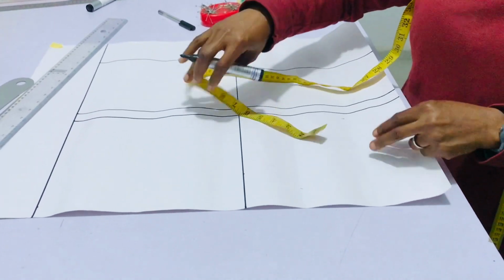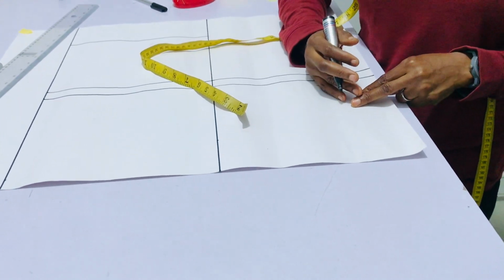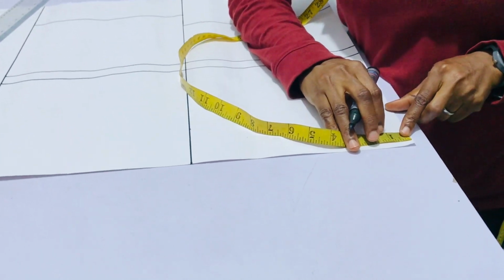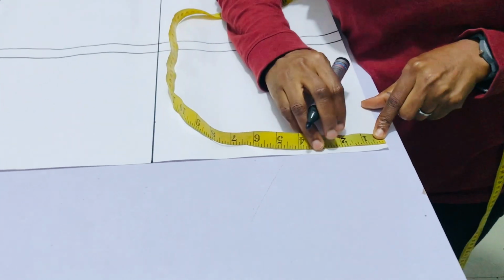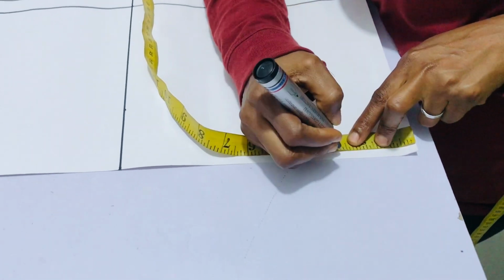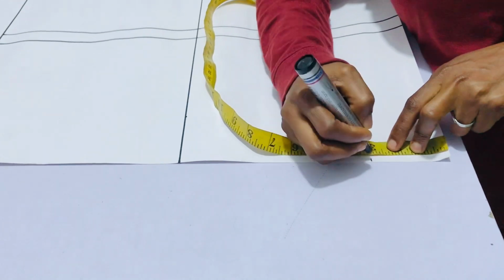So the next thing I'm going to be doing is focusing on this back bodice first. On my back bodice block, I'll be taking my measurements on this part. I'll be taking 3 inches for my neckline. Your basic neckline is 3 inches for the back.